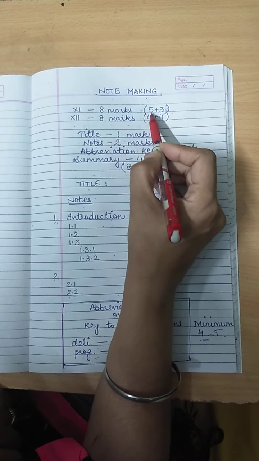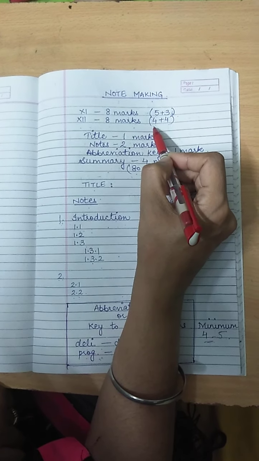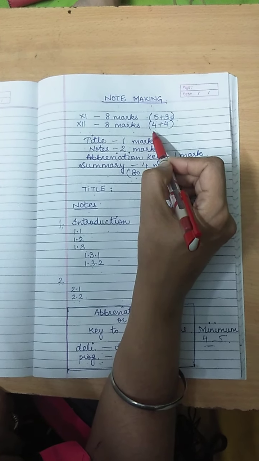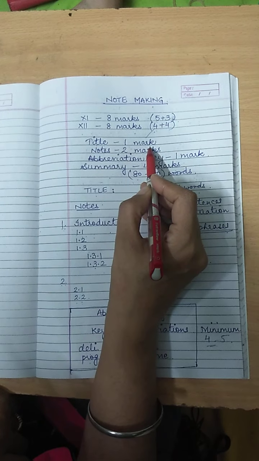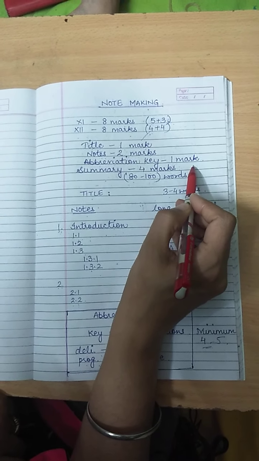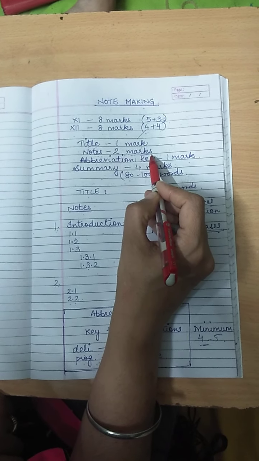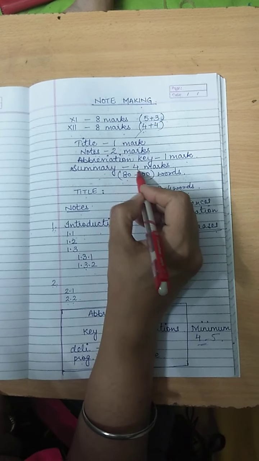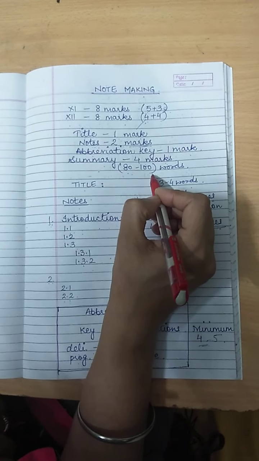In class 11, 5 marks are for notes and 3 for summary. But in class 12, it is 4 plus 4, meaning 4 for notes and 4 for summary. Now this is again divided. 1 mark is for title, 2 marks are for notes, and the abbreviation key carries 1 mark. In note making, when we make notes, proper indentation should be there. That also gives weightage. Summary is of 4 marks and the summary paragraph should not exceed 100 words.